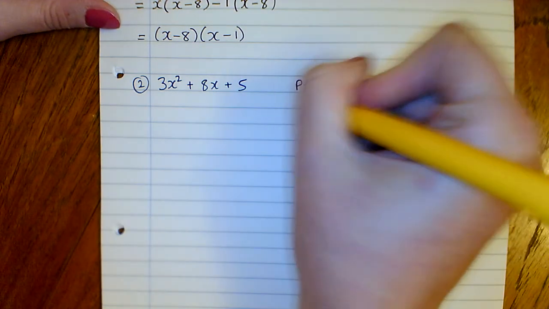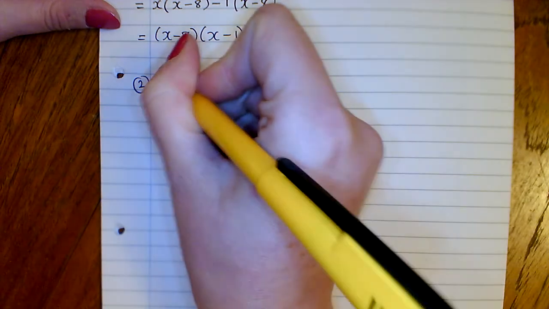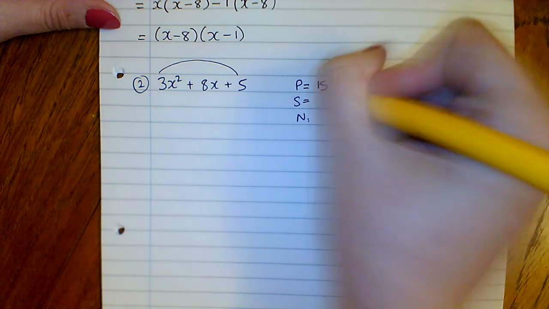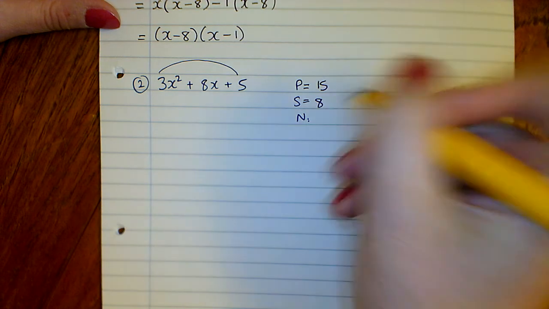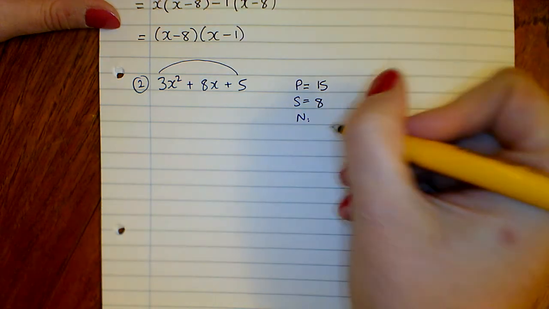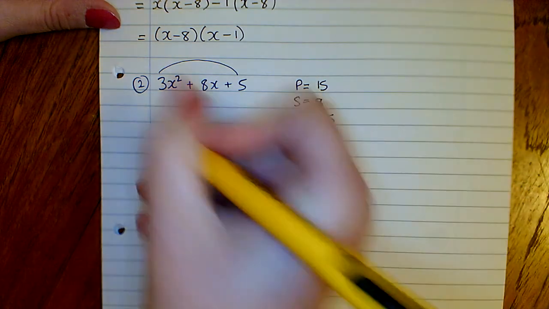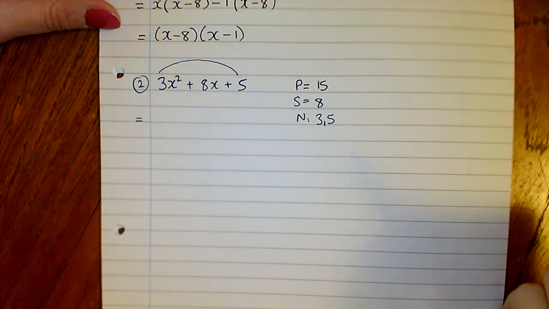So there's only one difference to these questions, and it's the product. So to get the product, we multiply 3 by 5 and get 15. Our sum is still the number in front of x, so it's 8. So you think of two numbers that multiply together to give you 15, add to give you 8. That would be 3 and 5. And we do this now in exactly the same way as we did the previous one.